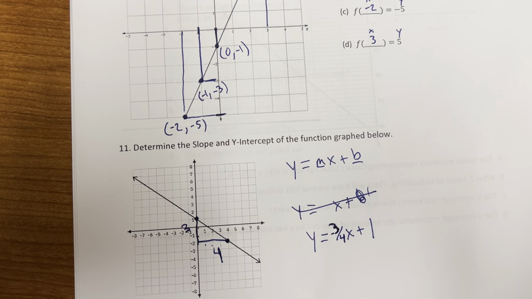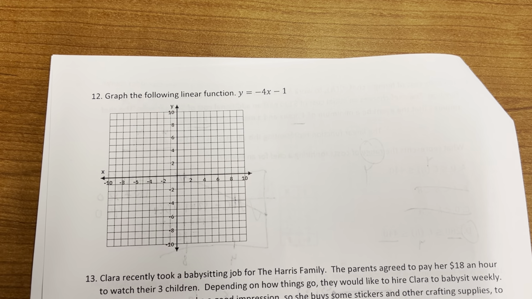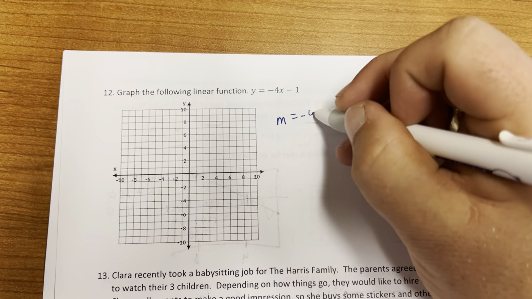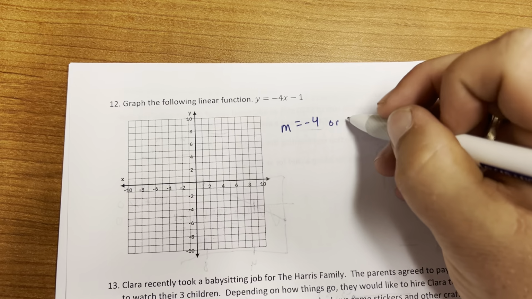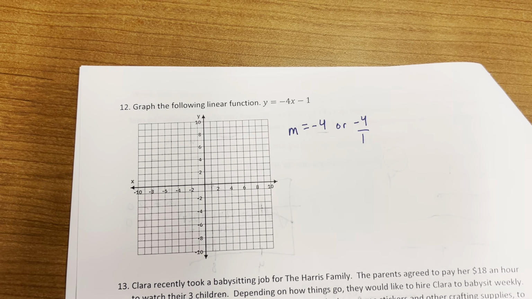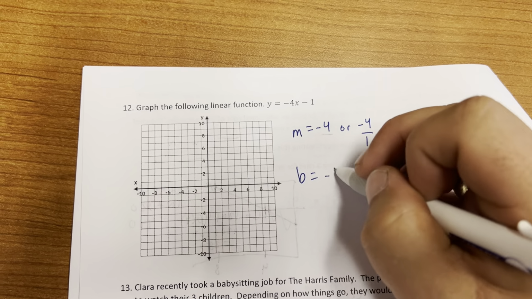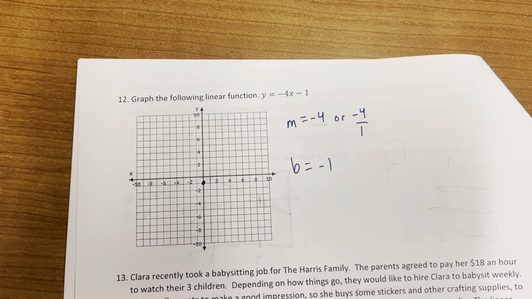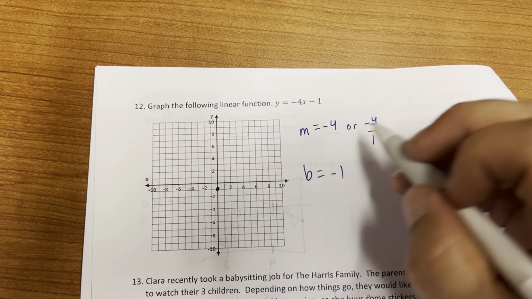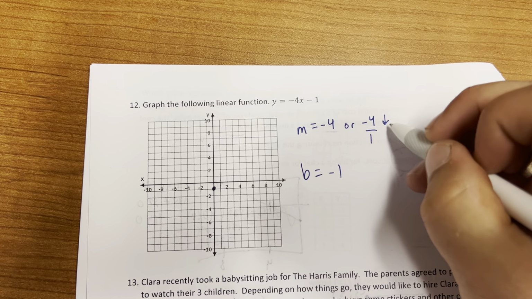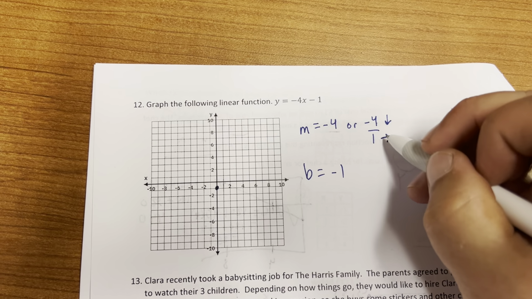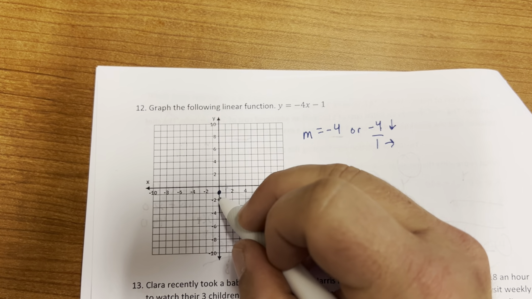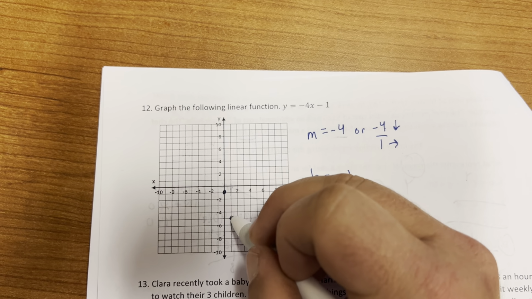All right, let's go to the next one. For this one, we're going to graph the linear function. So my slope is -4, or -4 over 1. My y-intercept is -1. So we're going to start at the y-intercept of -1. We're going to put a dot right there on the y-axis. And then my slope is negative, which means we're going to go down and to the right. Down 4, right 1. So from this dot, we're going to go down 4, 1, 2, 3, 4, right 1.